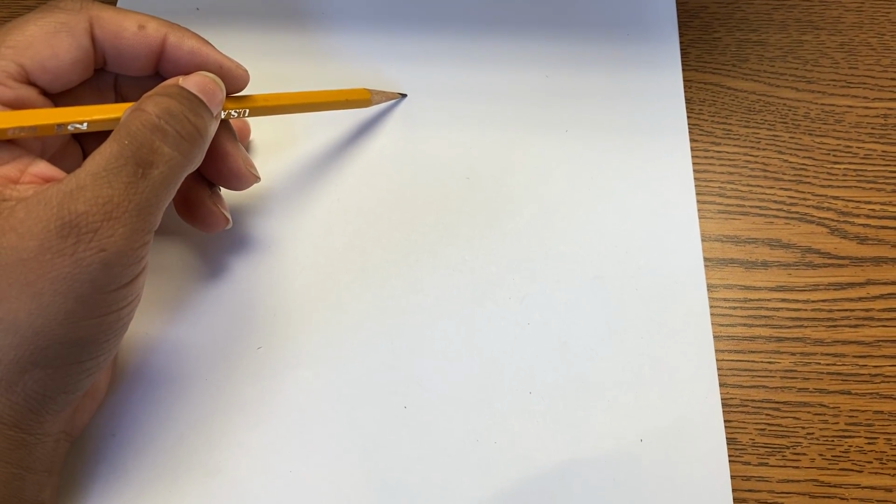We're going to use various techniques like slanting our pencil and making sure we get the sketch down perfectly. All right, let's go ahead and get started.